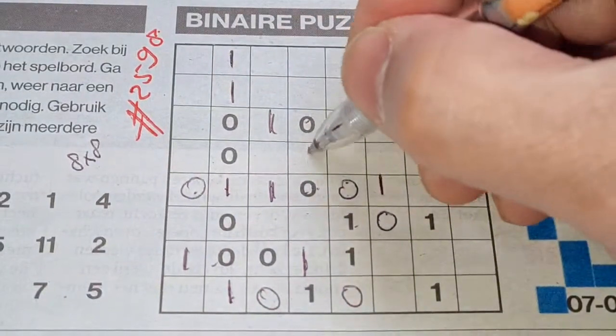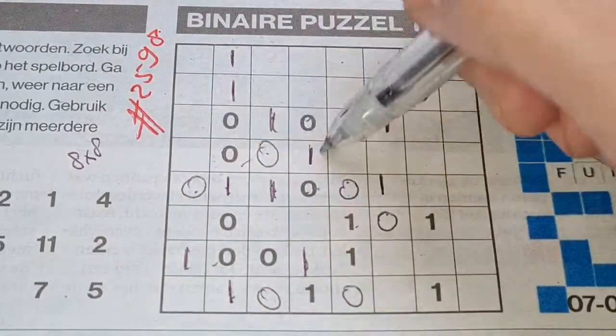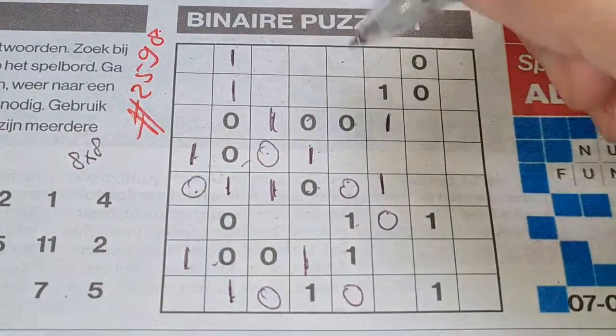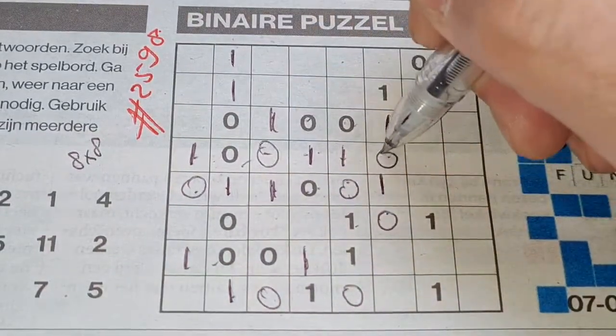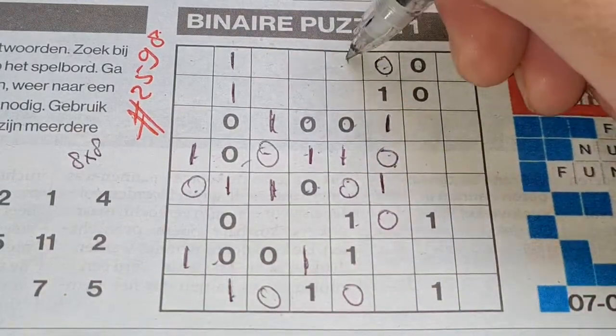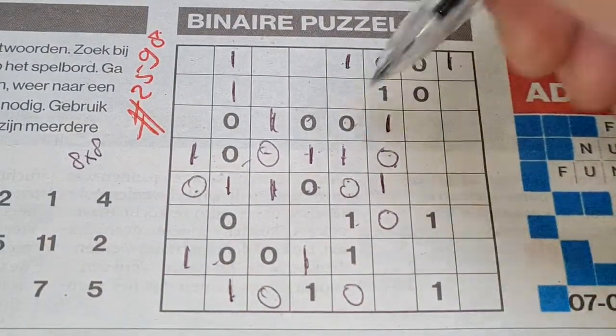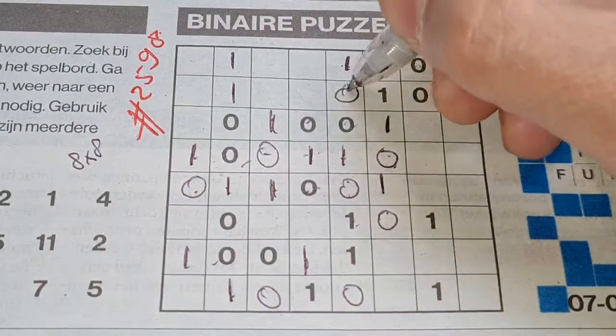Between two O's comes a 1. Between two ones comes an O. Double O, here one, there one. Between two O's comes a 1. Double one, here no, there no. Double one, here no, there no. Double O, here 1, there 1. We have now 4 ones, so the rest are O's.